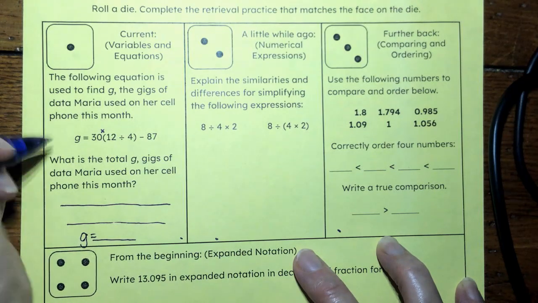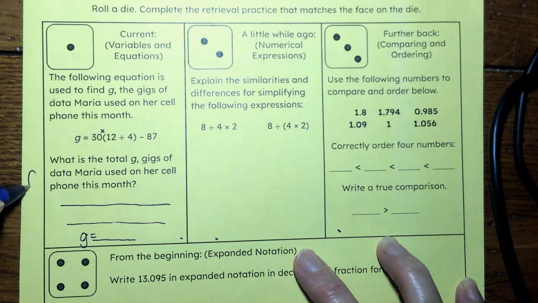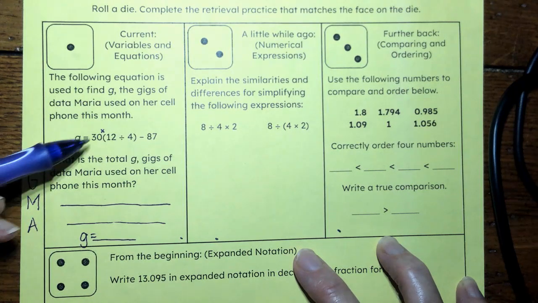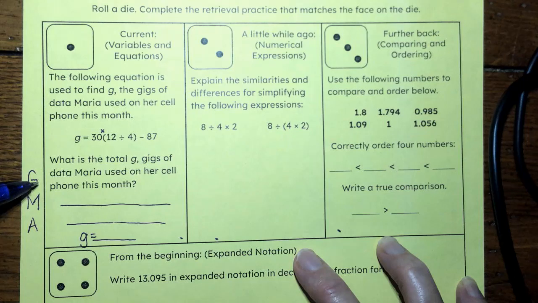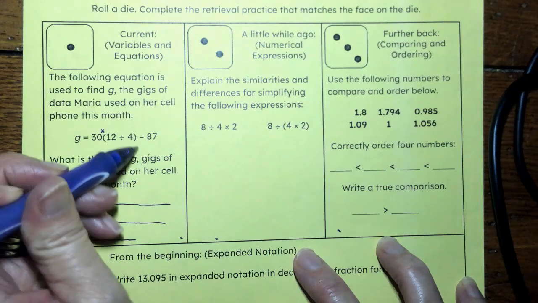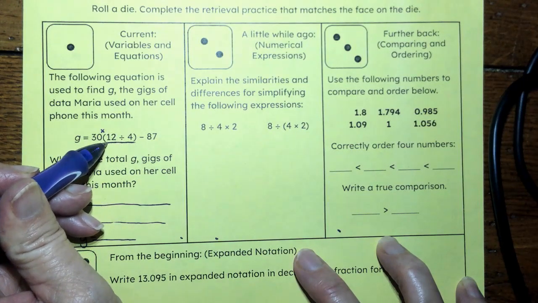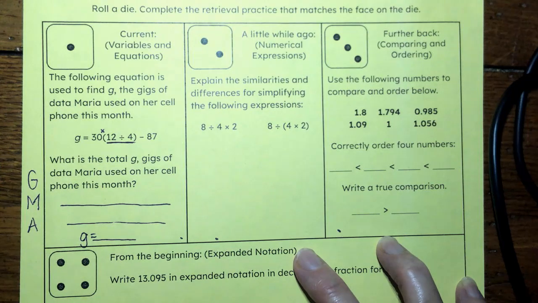All right. And so the very first thing I would want to do is acknowledge that I have grouping symbols, multiplicative actions, and additive actions. And so I'm going to be looking for those grouping symbols first. That would be my parentheses right here. So the very first thing I'd want to do is solve 12 divided by 4.